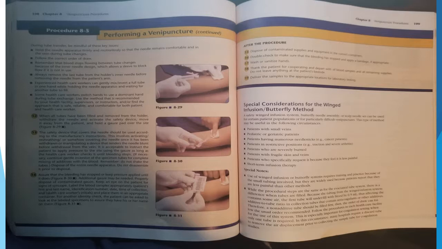Special considerations for the winged infusion butterfly method. A safety winged infusion system, butterfly needle assembly, or scalp needle set can be used for certain patient populations or for particularly difficult venipunctures. This type of method may be useful in the following circumstances: patients with small veins, pediatric or geriatric patients, patients having numerous needle sticks, such as cancer patients, patients in restrictive positions, such as traction and severe arthritis, patients who are severely burned, patients with fragile skin and veins, and patients who specifically request it because they feel it is less painful.